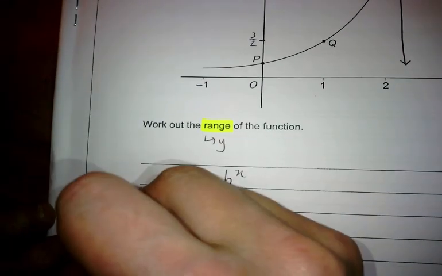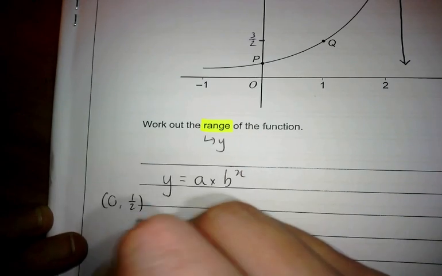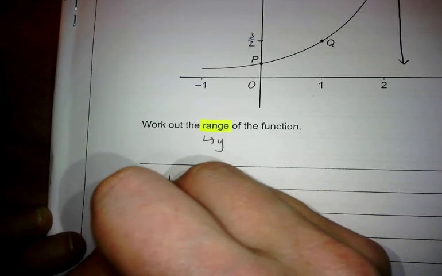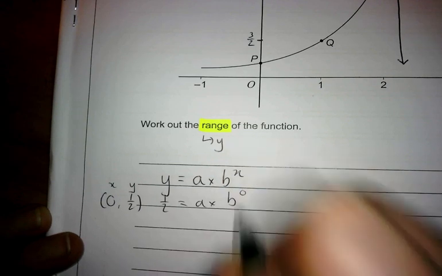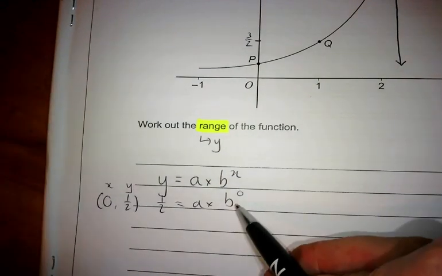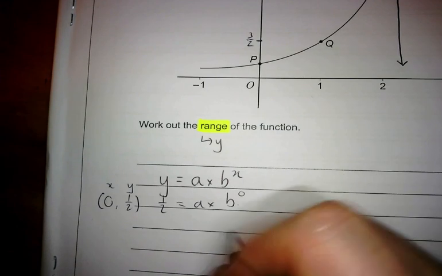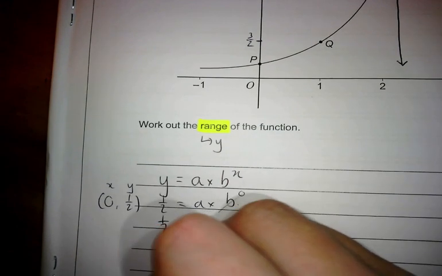I know it passes through 0, a half. So I'm going to substitute x as 0, y as a half. So a half equals a times b to the 0. I know that anything to the power of 0 is 1, so this is just going to be 1, so a half is equal to a.